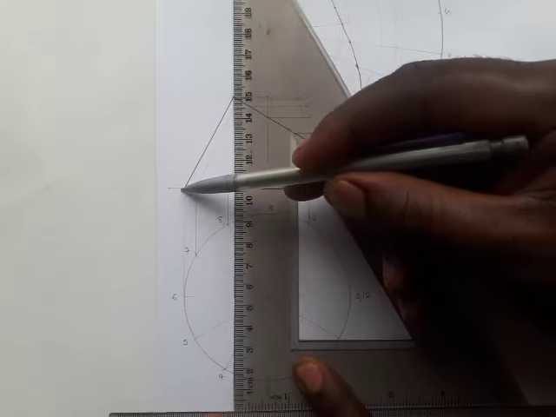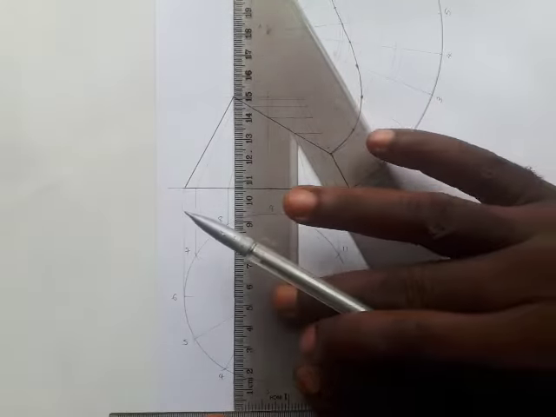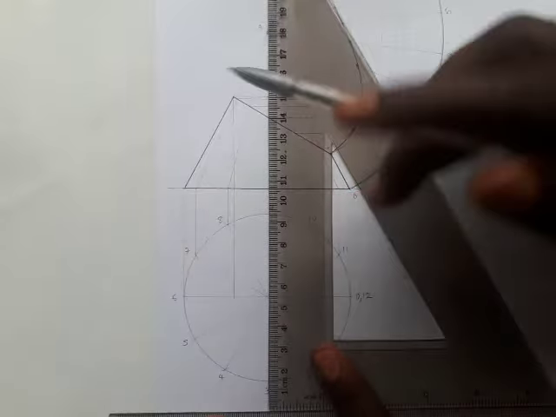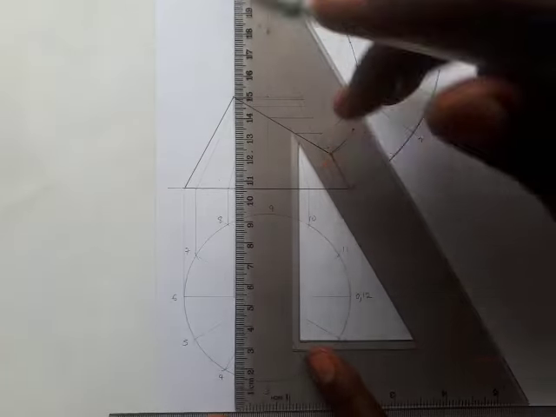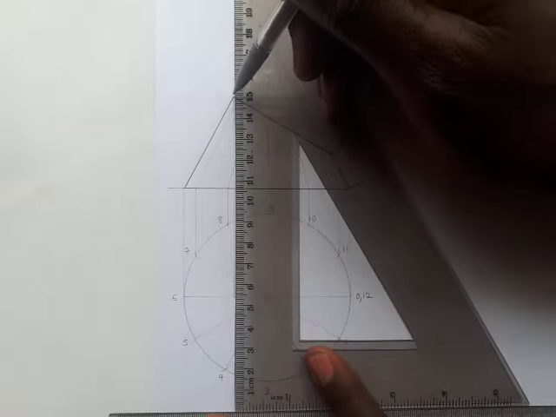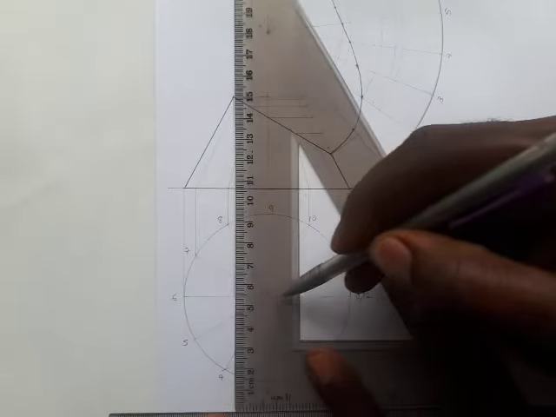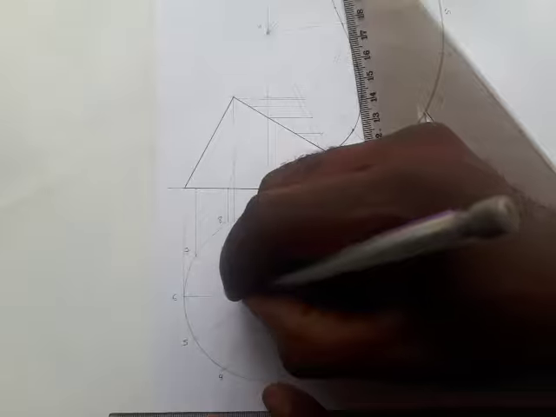Let me explain that again. So this is line 6. So we transfer line from the center here to that point. Okay. So when you're drawing down, make sure the line you're drawing down will coincide with line 6. So this is it. So we have one point here.